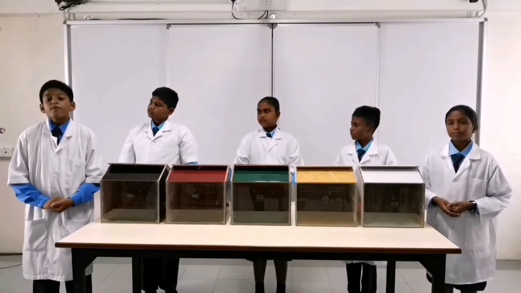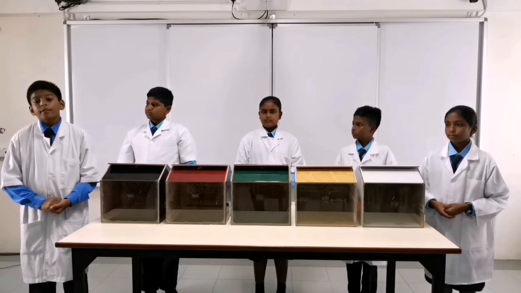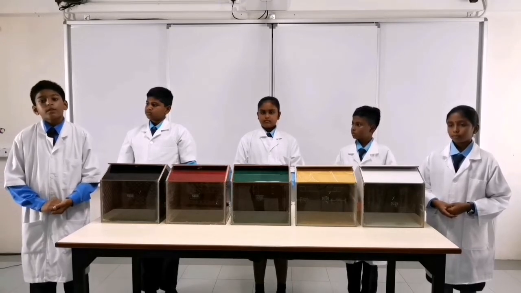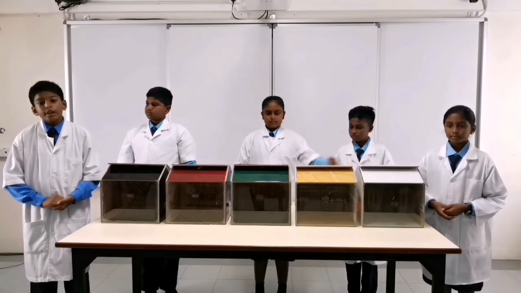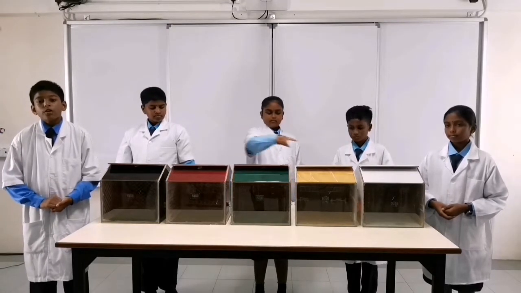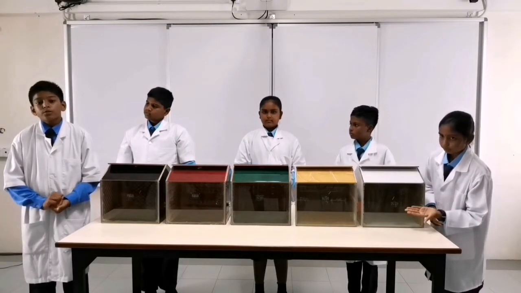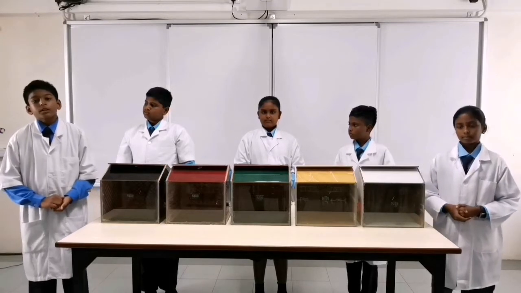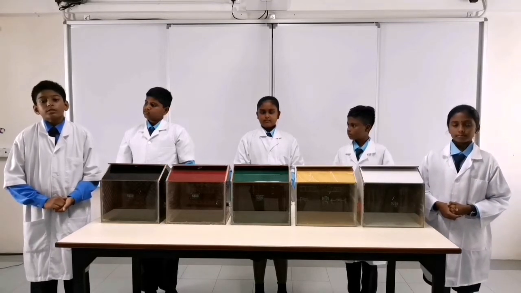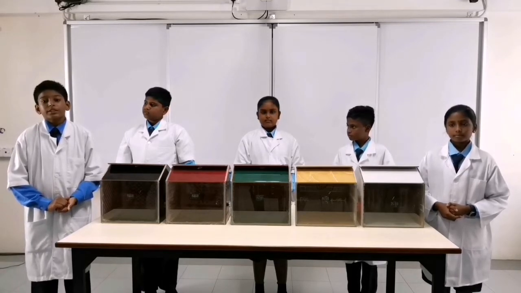First, we prepare 5 colors of tiles to measure the heat absorbed. We prepare 5 colors: white, green, red, yellow and black. Then we fix the thermometer to measure the temperature of the heat absorbed. Before we record changes of temperature, first we must record room temperature.